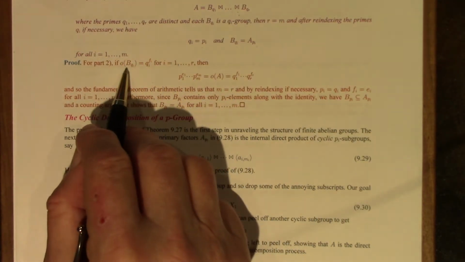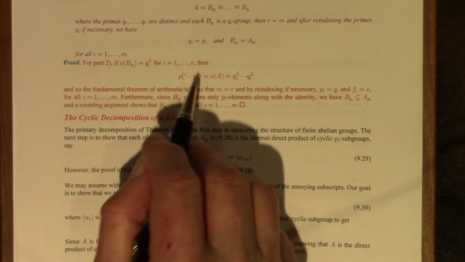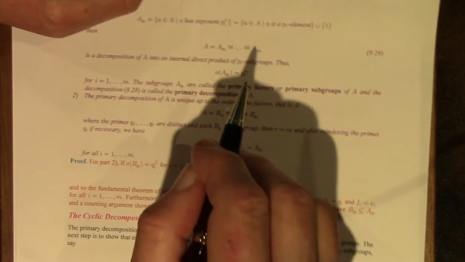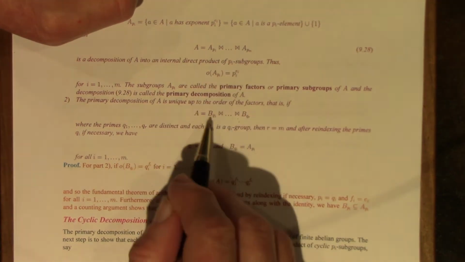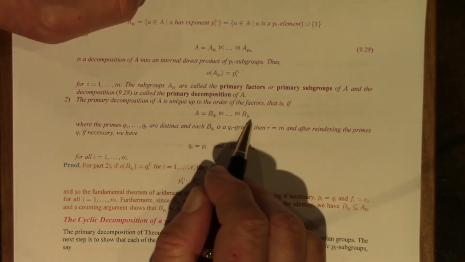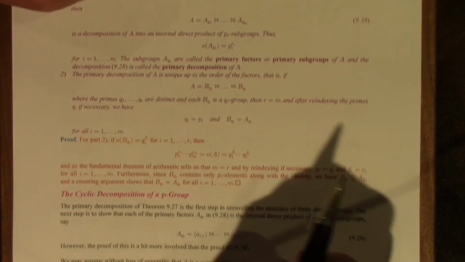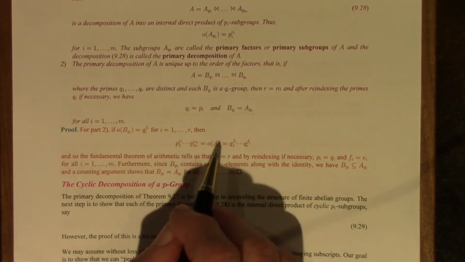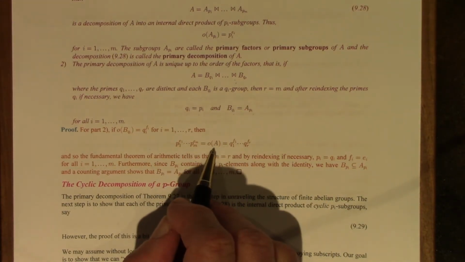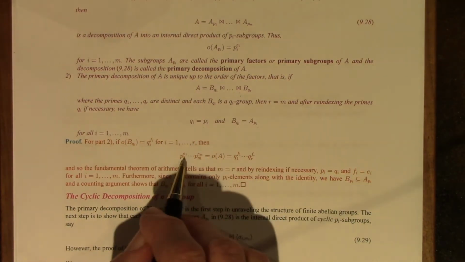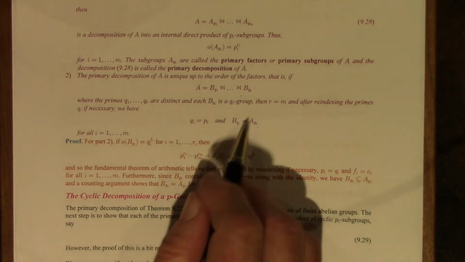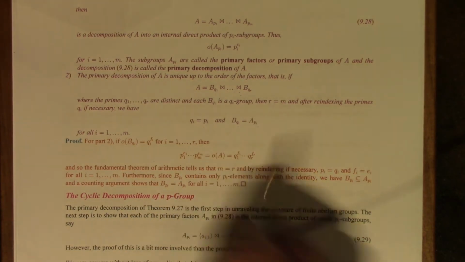But if we do have both of these decompositions, the original one we found and another one somebody else found, let's say, then we can compute the order of A using both of these decompositions. It's the product of Pi to the Ei's, but it's also the product of the Qi's to the Fi's.